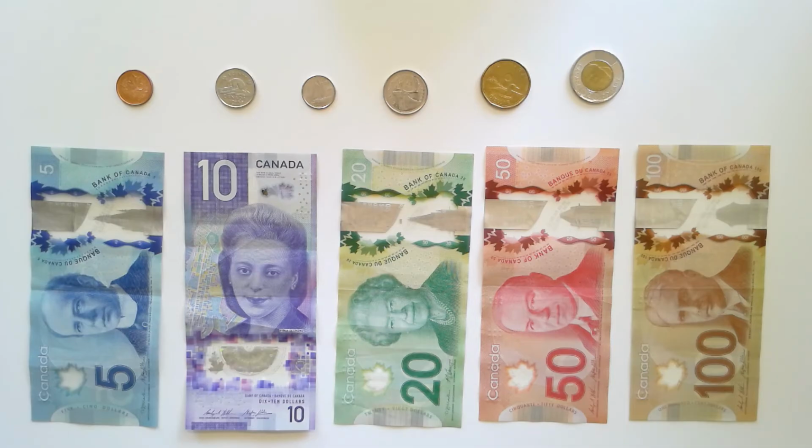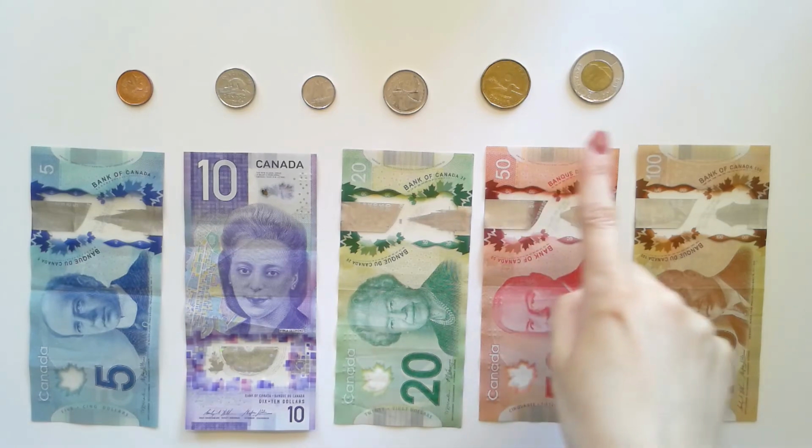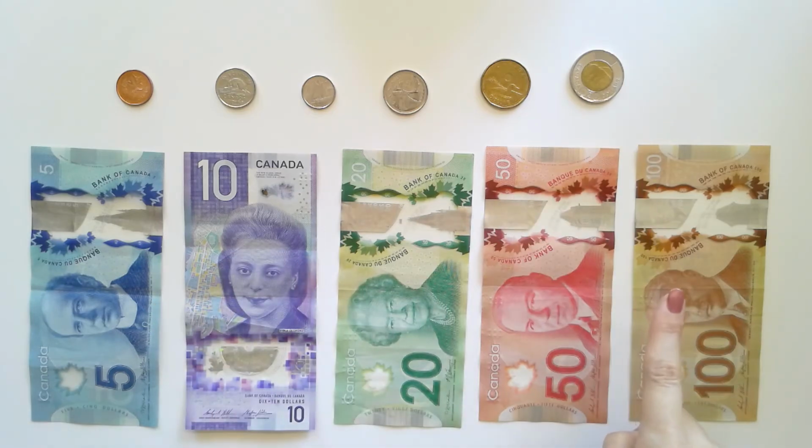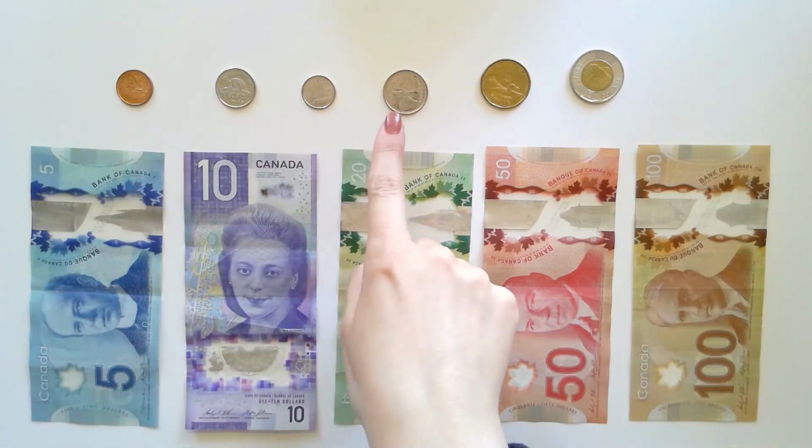Remember that when you're working with money, you're doing math with decimal numbers. The dollars are the whole numbers, so these ones right here, and the cents are the numbers after the decimal.